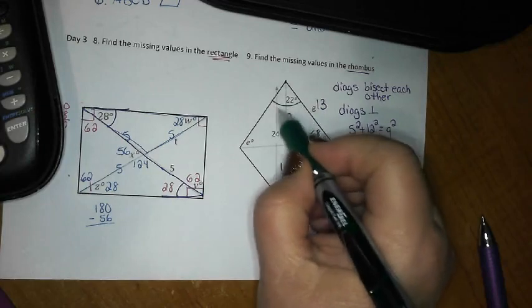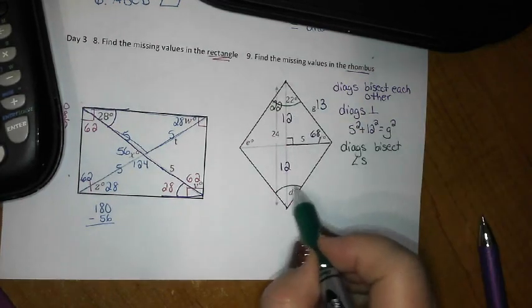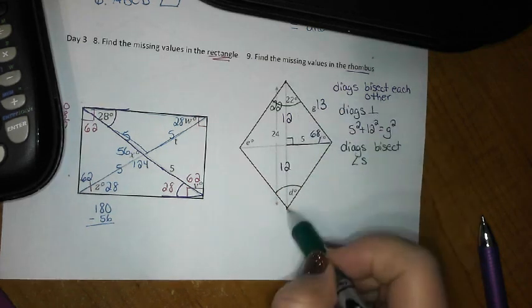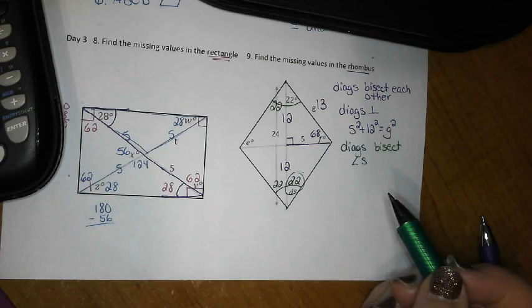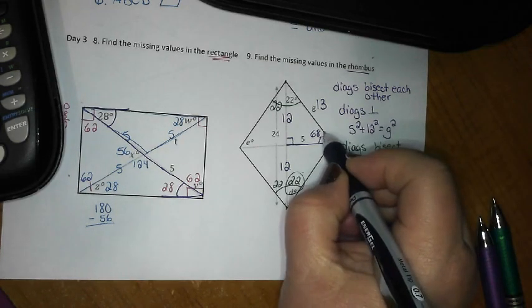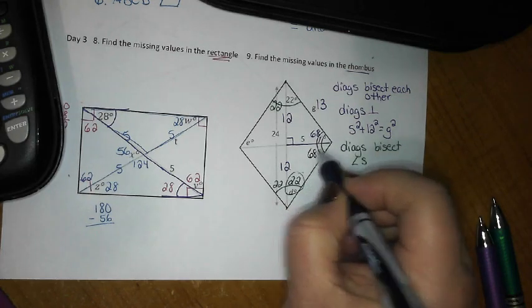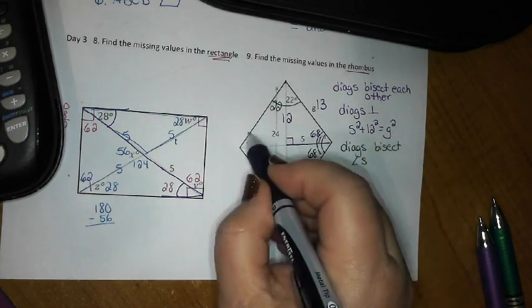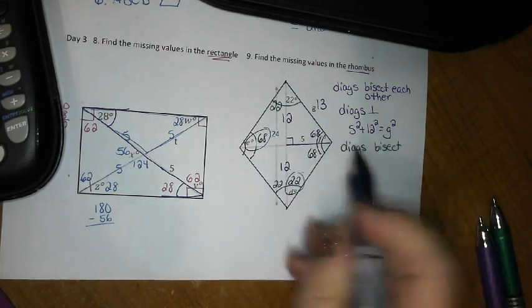So this angle was bisected, so it's now 22 and 22. This angle down here is congruent to that angle. So D is 22. The same thing is true for this side over here. If F is 68, then this is 68, and this angle is congruent to that, so I get 68 again.